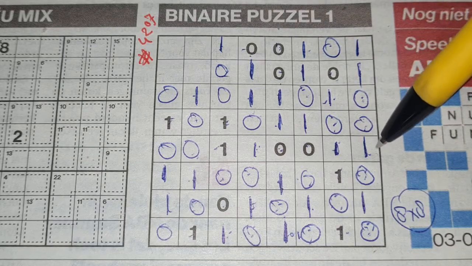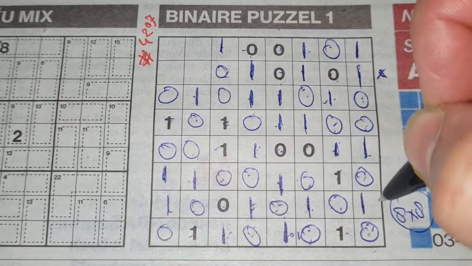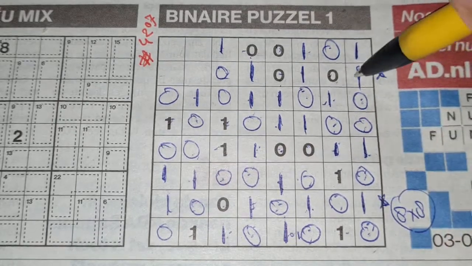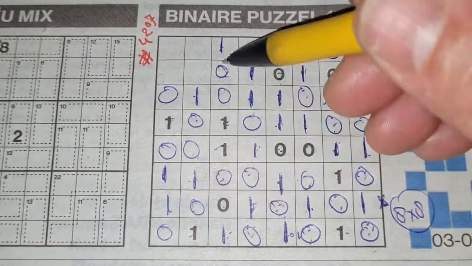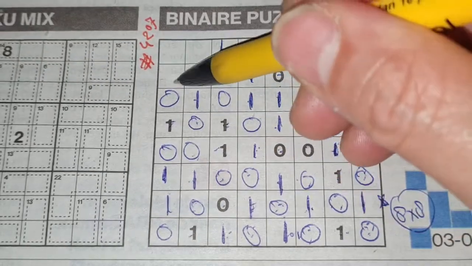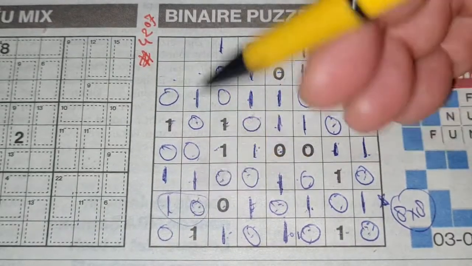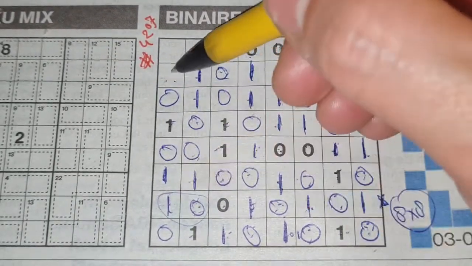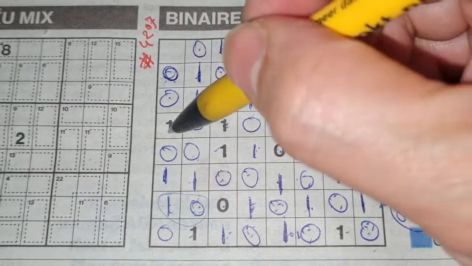Do we compare the rows? Yeah, this row and that row. 1, 1, 0, 0, 1, 1, 0, 0, 1, 1, 0, 0, empty box. Empty box, we need to switch these 2 digits. We have an O here, this should be a 1. We have a 1 here, this should be an O. Double 1, here no, there no. Double O, here 1, there 1.